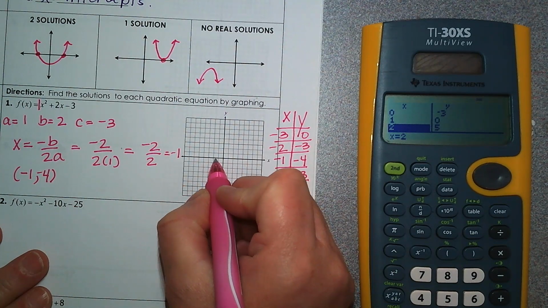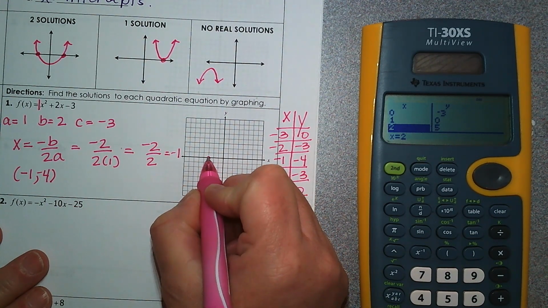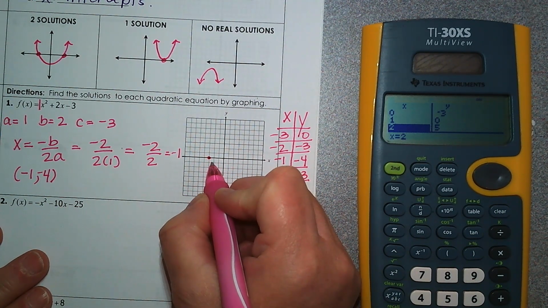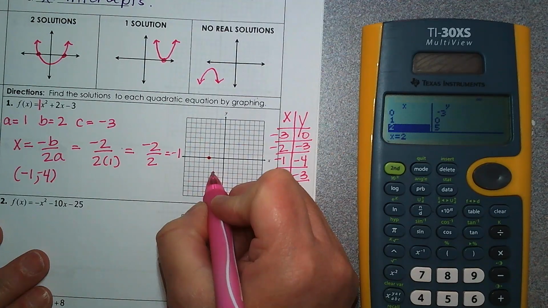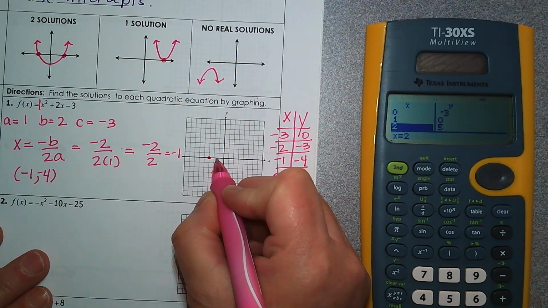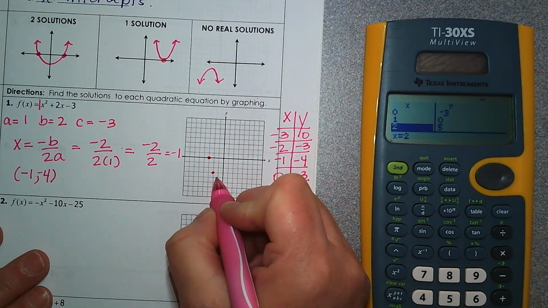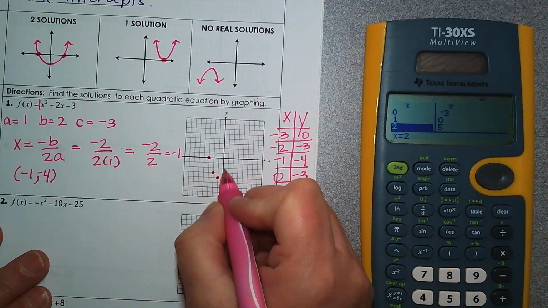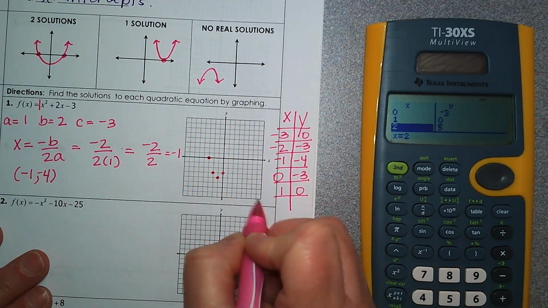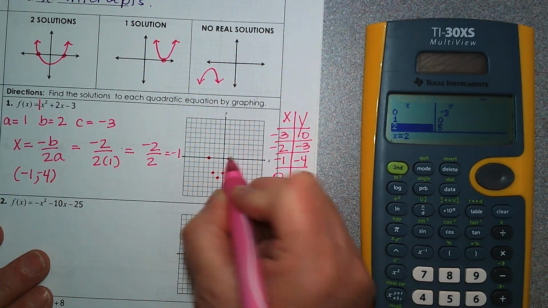-3, 0. -2, -3. -1, -4. 0, negative 3, and 1, 0.